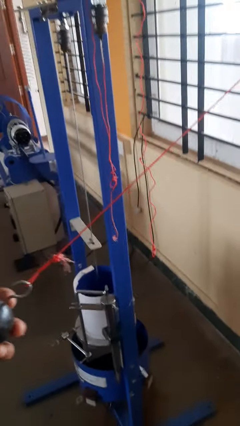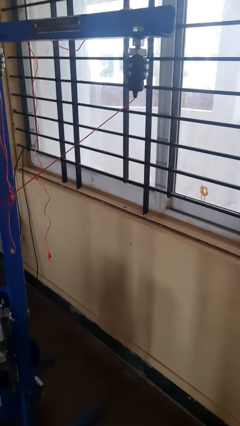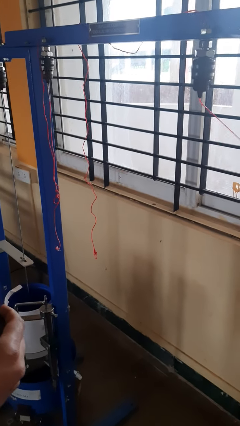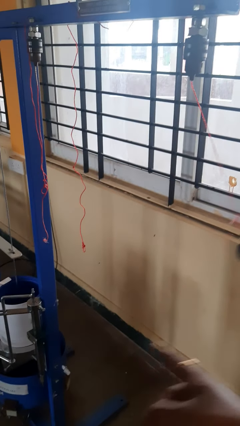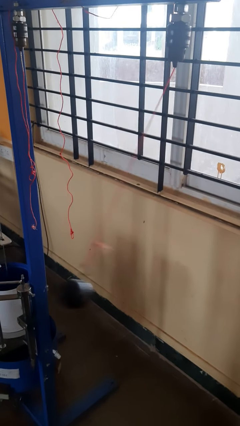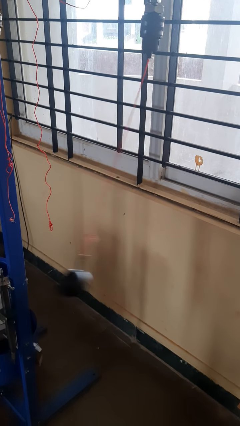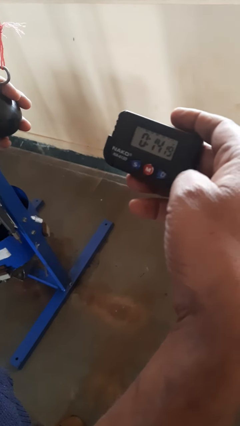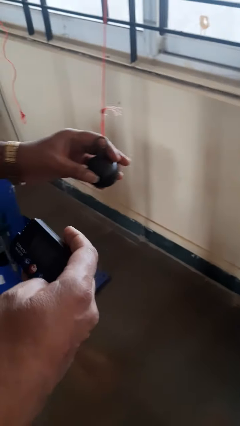Then you need to give some initial displacement to note down the time period. So here now I am leaving it. Count for 10 oscillations. 1, 2, 3, 4, 5, 6, 7, 8, 9, 10. For 10 you need to stop the stopwatch and note down this reading. So here it is 14.19 seconds.